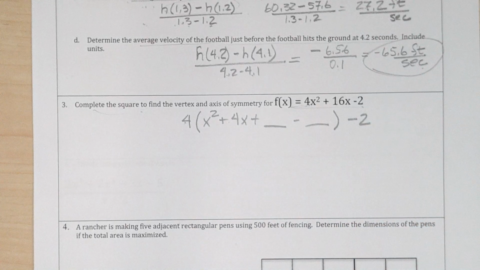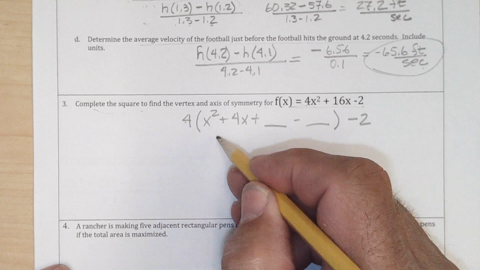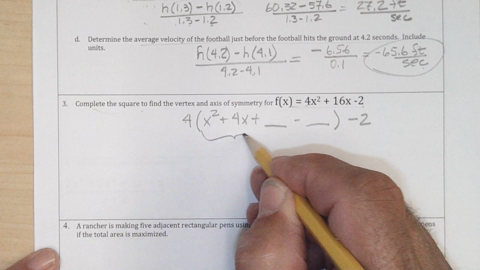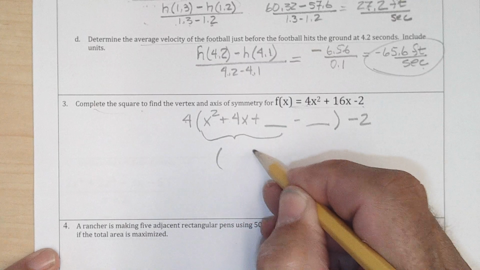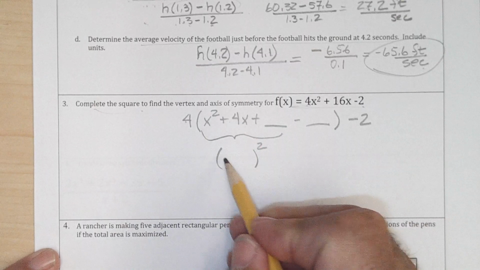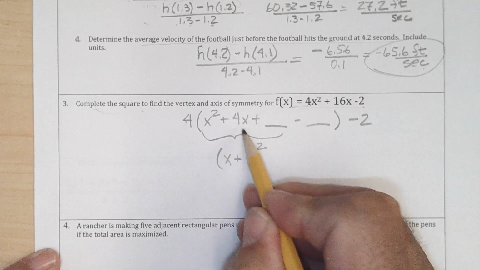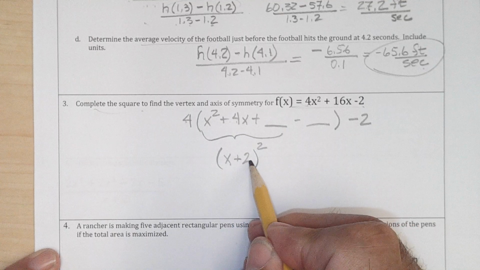Forget about it for a little bit. We want to make these three be a perfect square. So it's got to be x plus half of 4, which is 2.